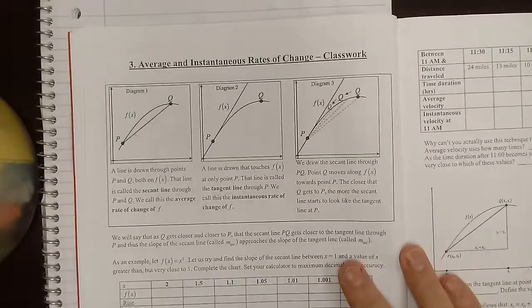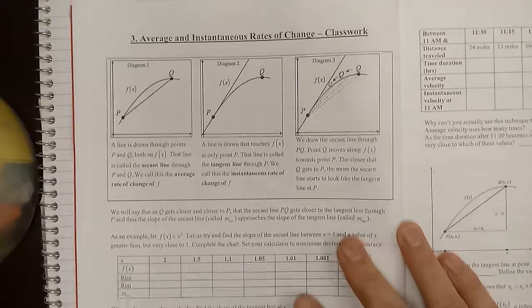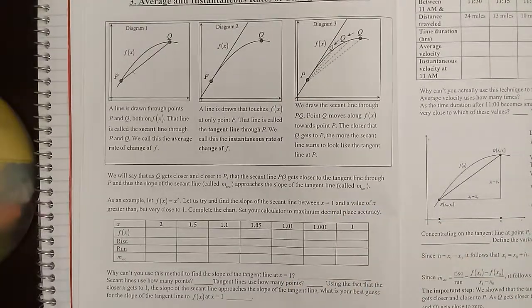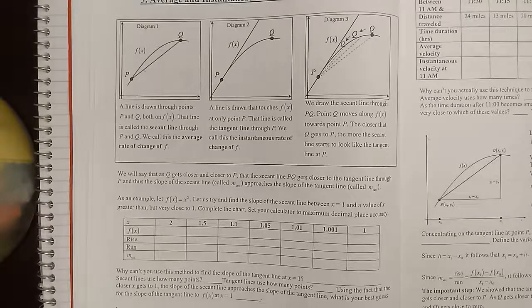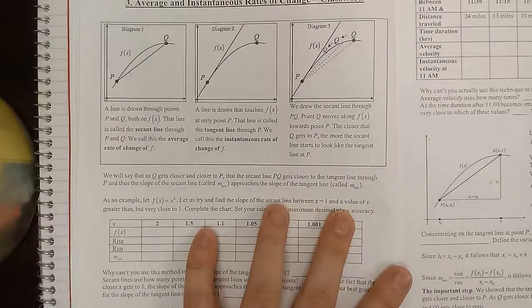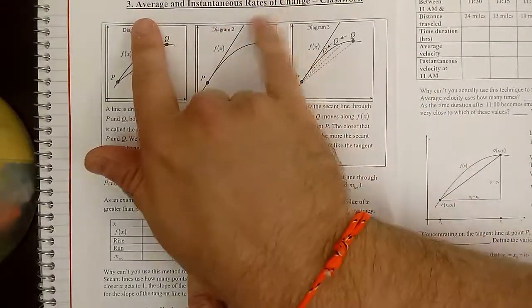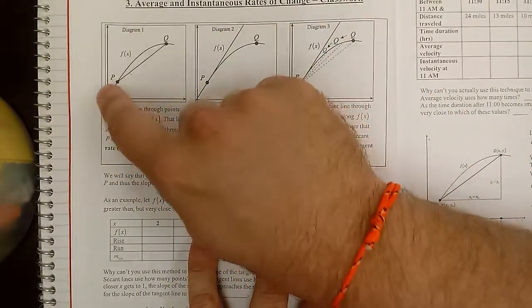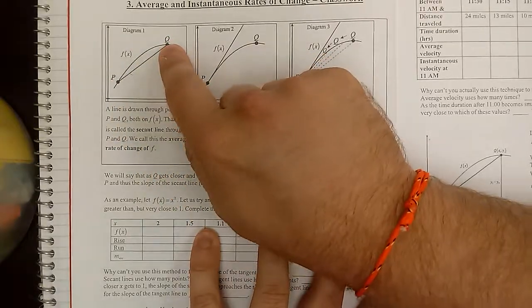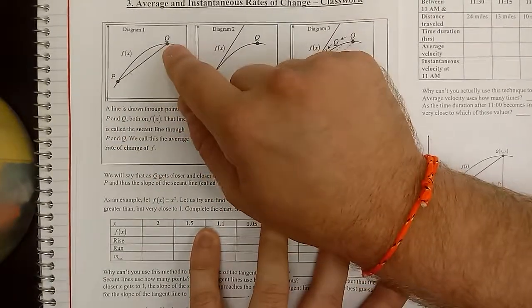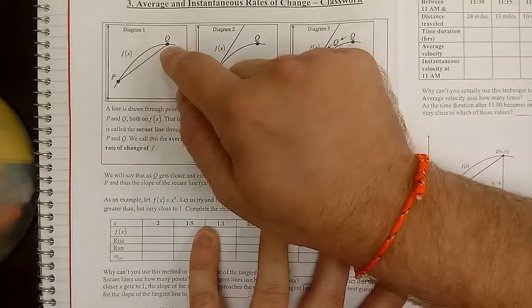So today we're going to be looking at average and instantaneous rates of change. This is one of the big ideas in calculus, and we're going to start out and just remind you of average rate of change. If you have a curve and you know 2 points on that curve, the average rate of change is literally just the slope between those 2 points.